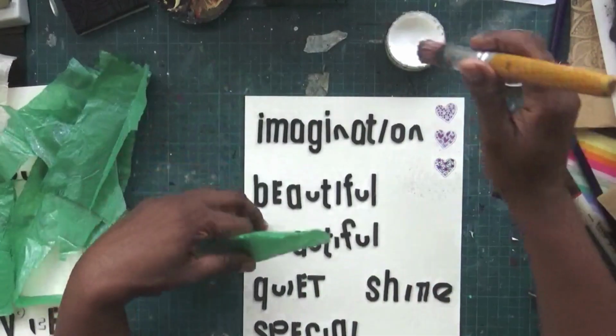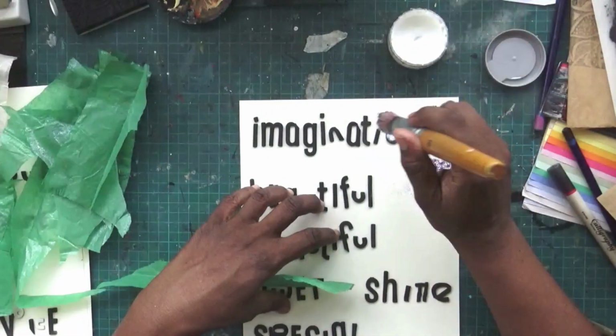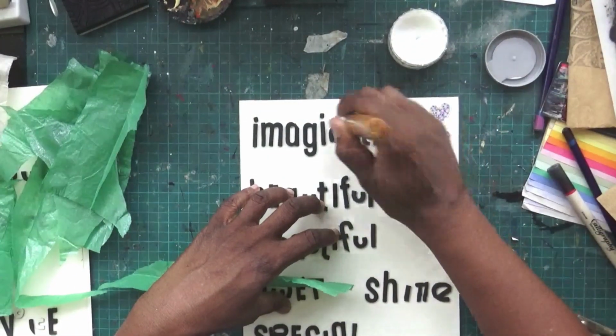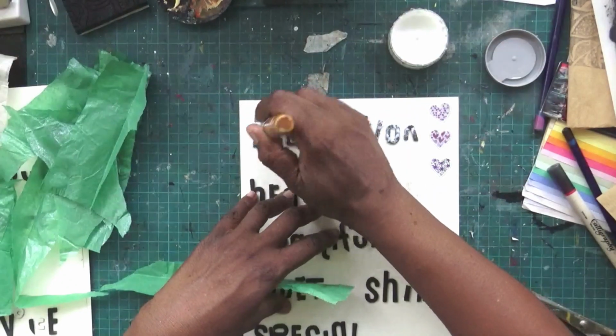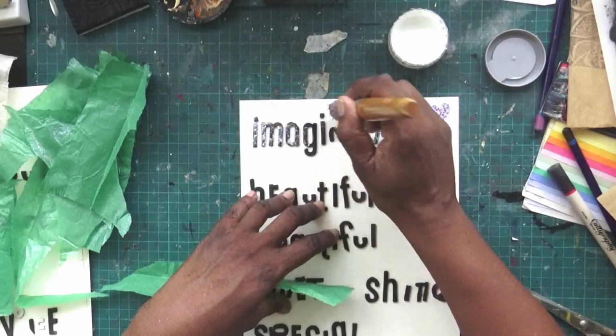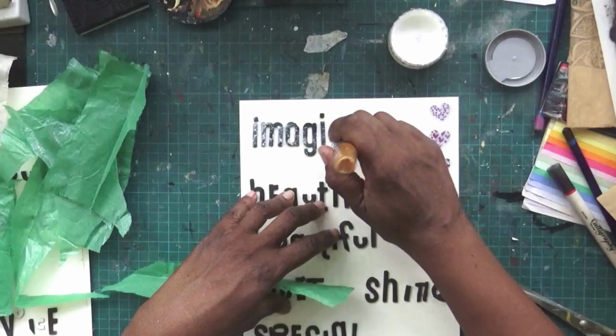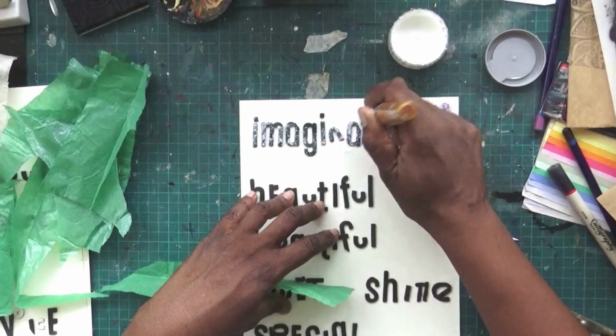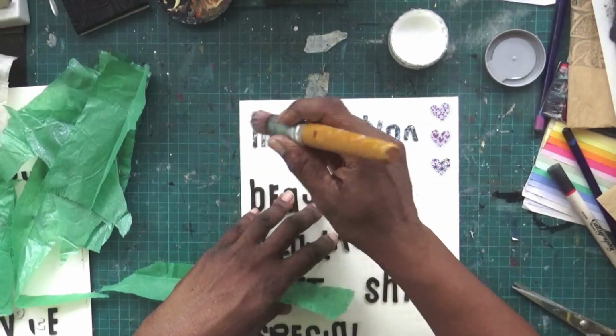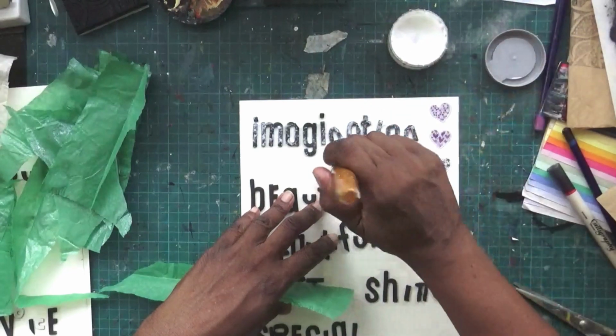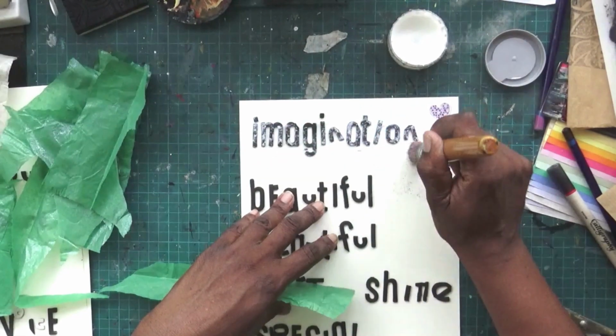So I've got strips there, so I'm just going to get my glue and dab it over the words. I don't want to rub it because I can rub it where there's no letters. I don't want to move the letters around. I just want to make sure that there's glue there.